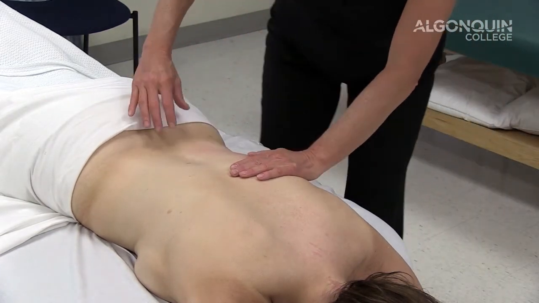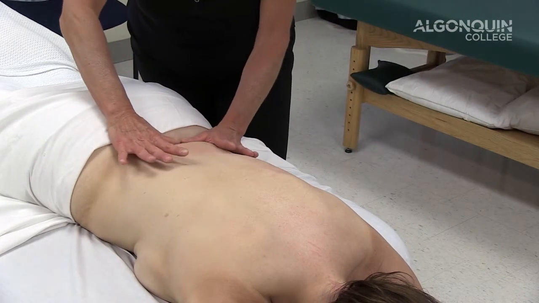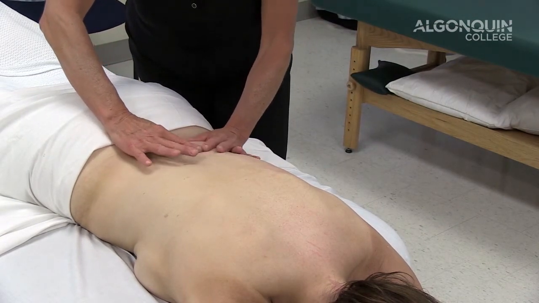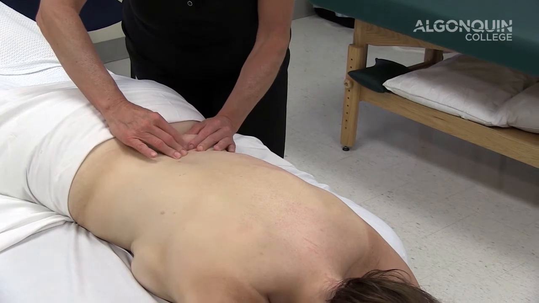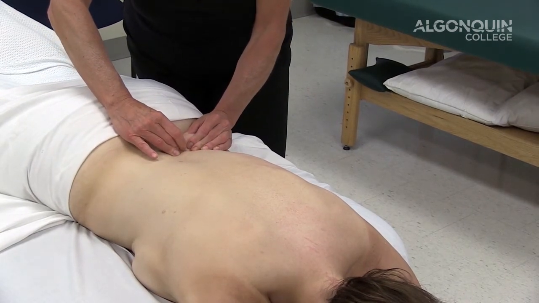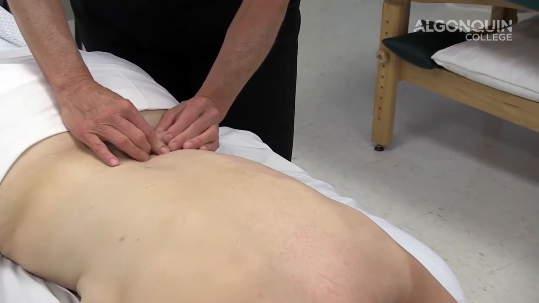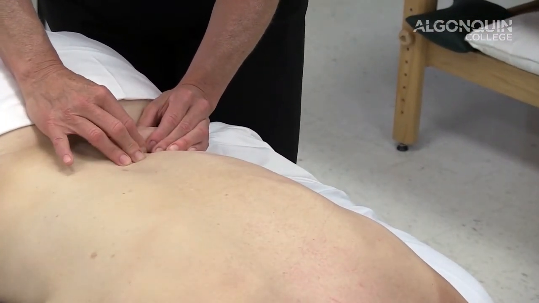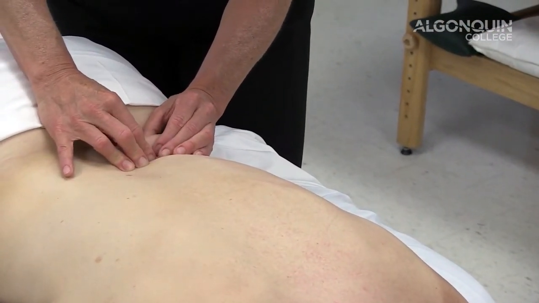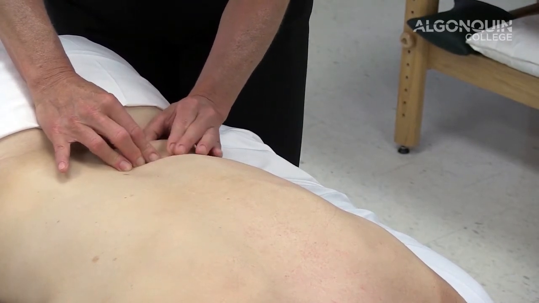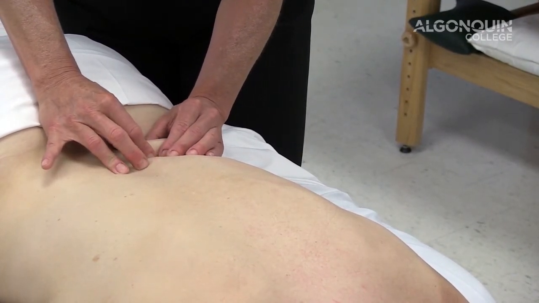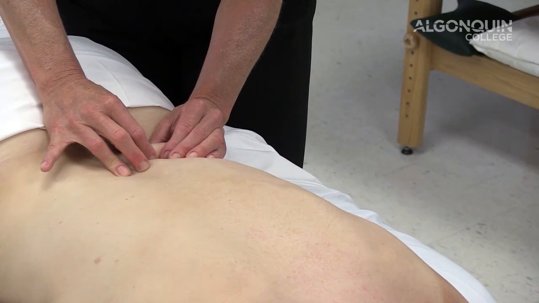And I can do a skin roll, placing my thumbs close together, engaging the tissue, bringing my fingers in and lifting up the tissue with my fingers and picking it up, and then slowly walking my fingers as I continue to keep that tissue elevated and lifted. I'm going to do a very slow movement in this area.